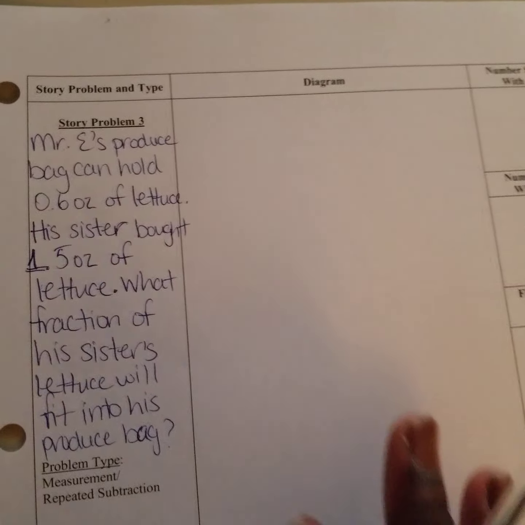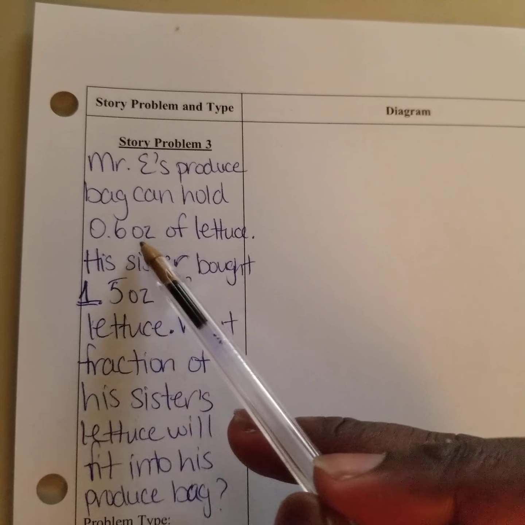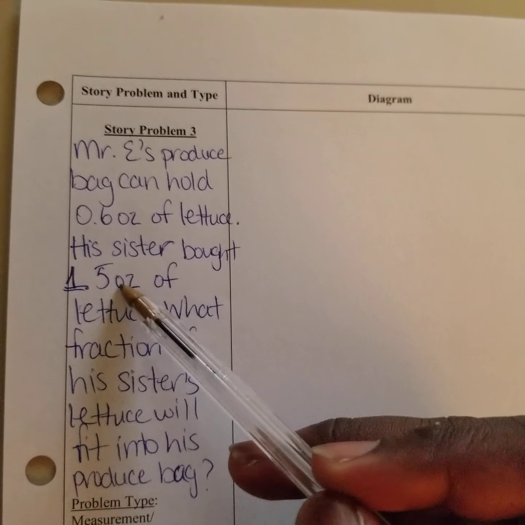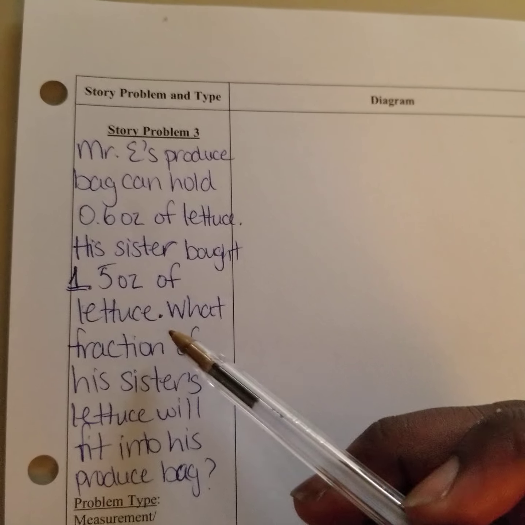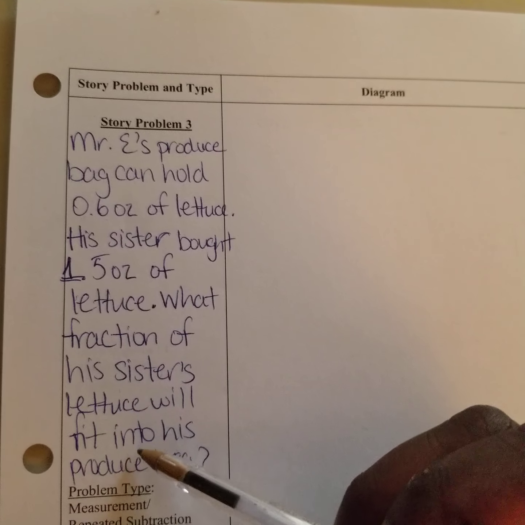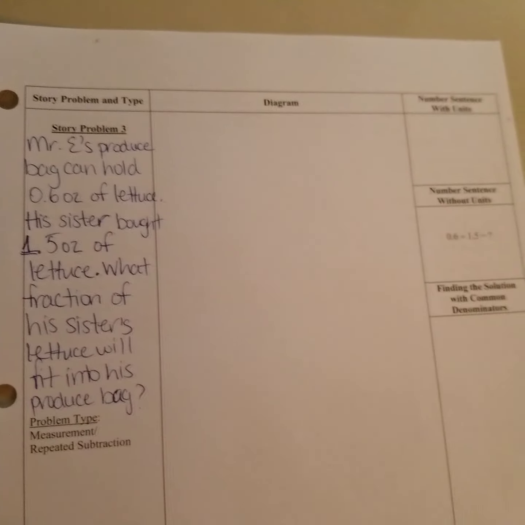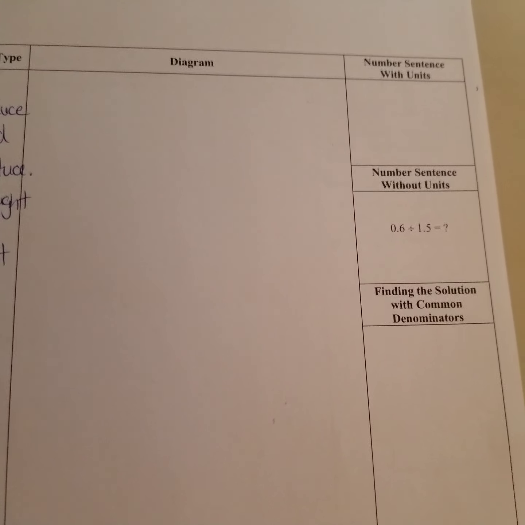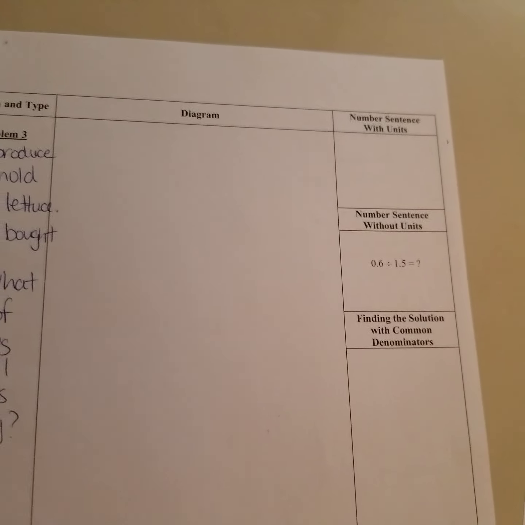Number 3, Mr. E's produce bag can hold 6/10 of an ounce of lettuce. His sister bought 1.5 ounces of lettuce. What fraction of his sister's lettuce will fit into his produce bag? Well, this one is interesting because the divisor is larger than the dividend, right?